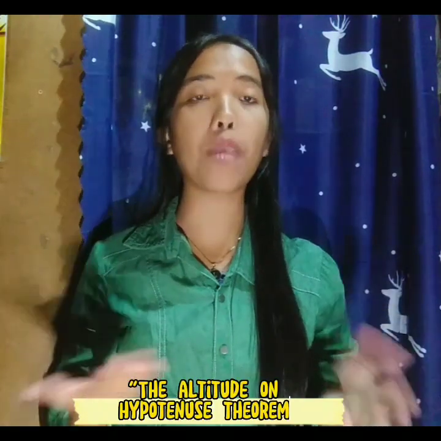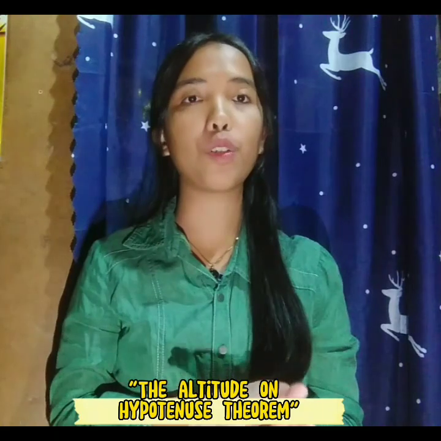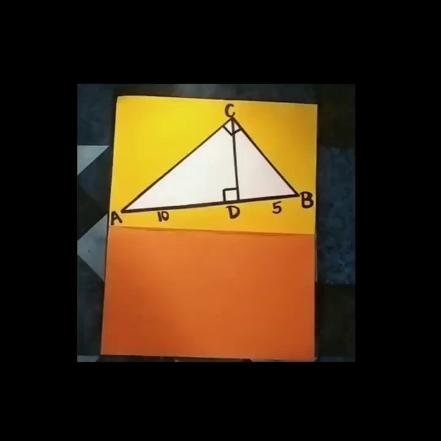I'm going to discuss one of the topics in geometry, which is all about the altitude and hypotenuse theorem. According to the right triangle altitude theorem, the altitude to the hypotenuse is equal to the geometric mean of the line segments formed by the altitude on the hypotenuse. Let's try this problem. Here's the illustration.